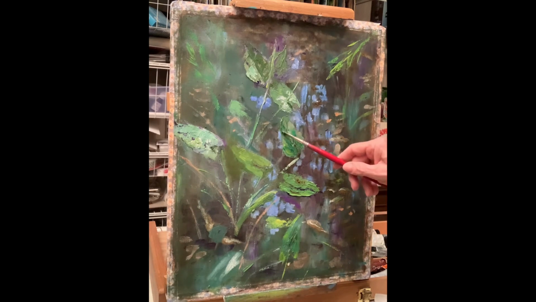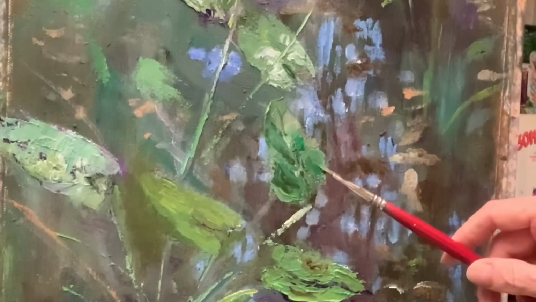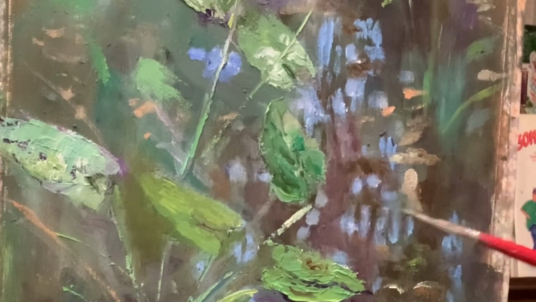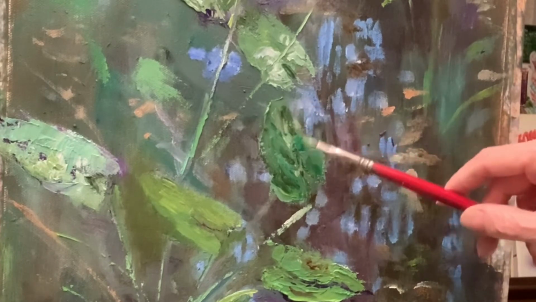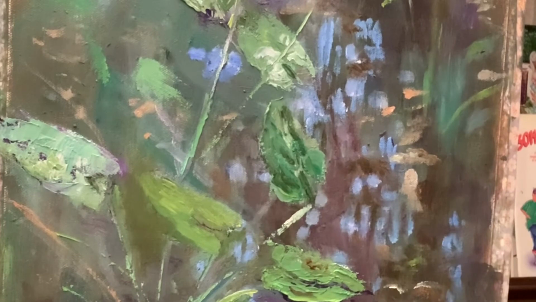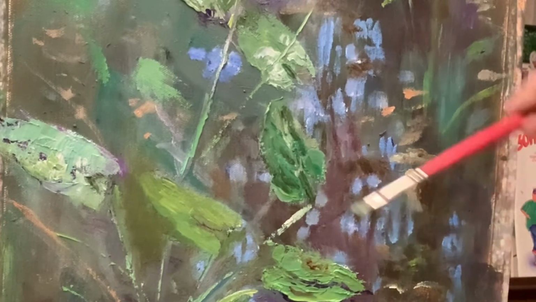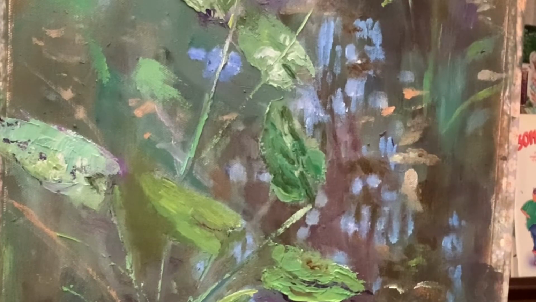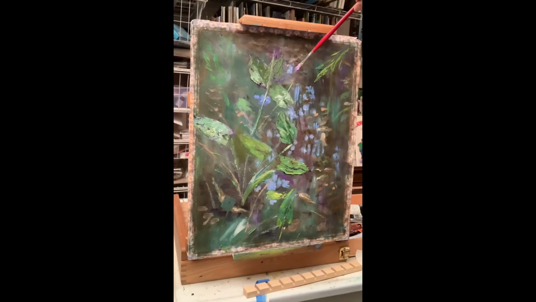So I may have to get out my little brush. I don't want that much detail, but I am trying to, there we go, get a certain look here. There we go. And right here. Okay, good. Very good. Right here I want a flower.